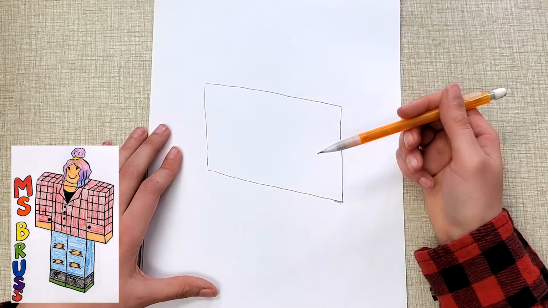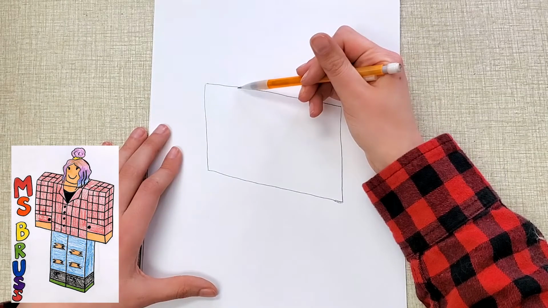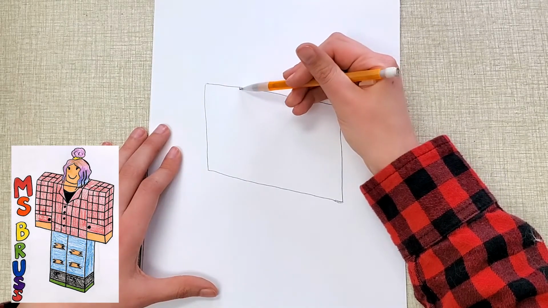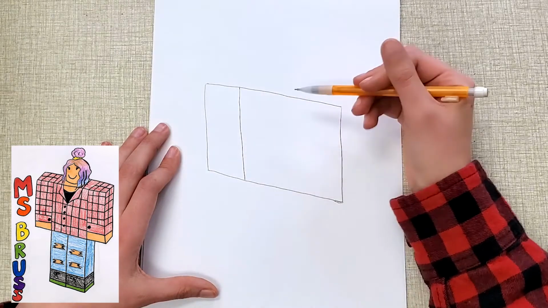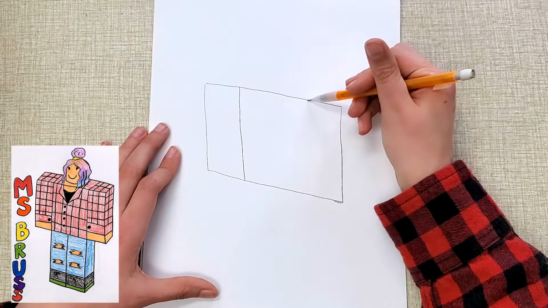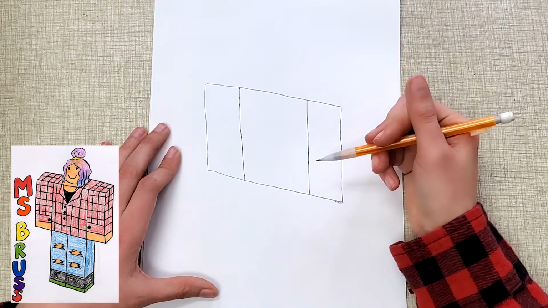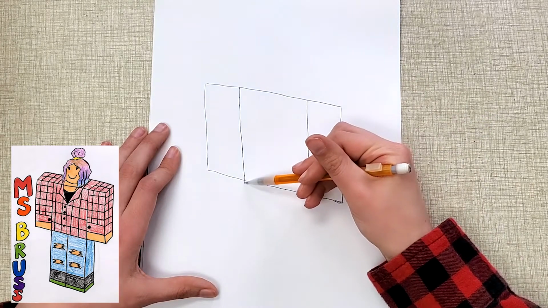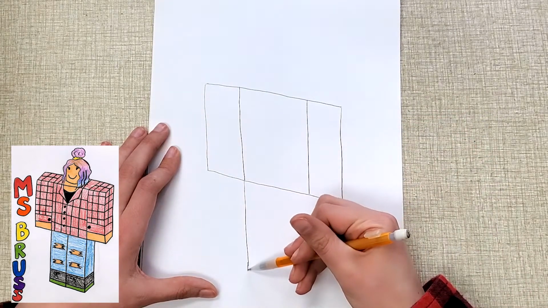Okay, now we're going to do two straight up and down lines for the body. So right about here, this is going to be the arm. Line straight up and down. Remember, straight up and down. Don't put it at an angle like that. And then over here, this much space, we want the same over here. So straight up and down. Perfect. And then for the legs, we continue from this line, straight up and down, maybe a little longer.